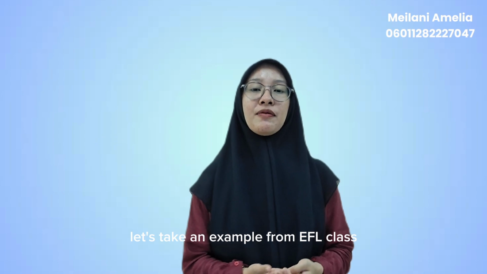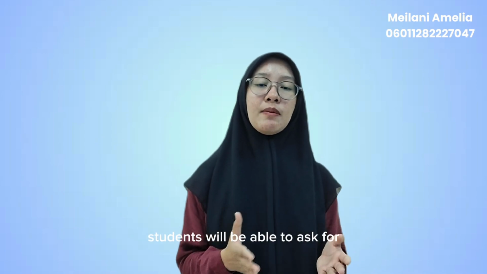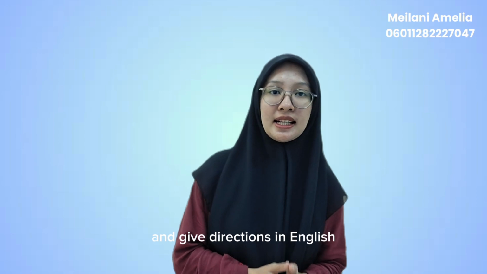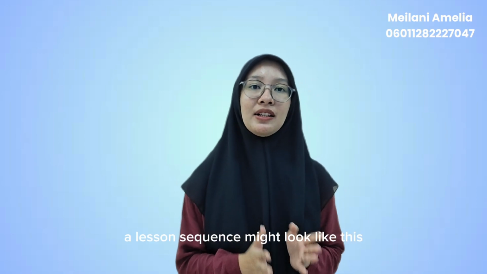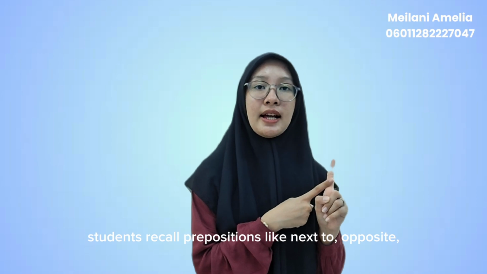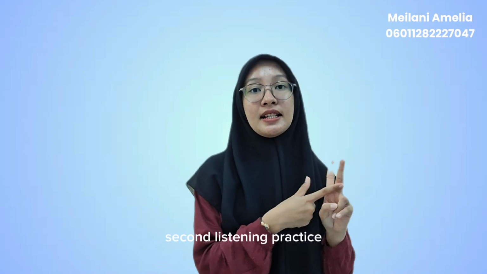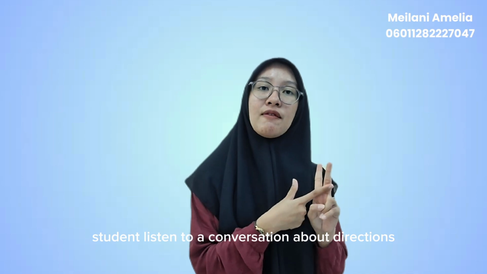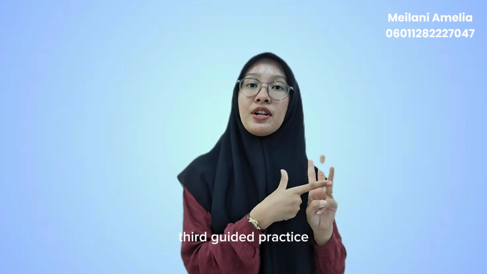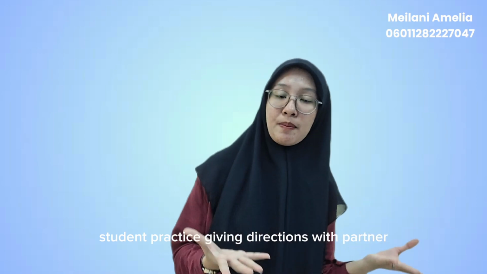Let's take an example from an EFL class. Suppose the lesson goal is: students will be able to ask for and give directions in English. A lesson sequence might look like this. First, review. Students recall prepositions like next to, opposite, behind, and so on. Second, listening practice. Students listen to a conversation about directions. Third, guided practice. Students practice giving directions with a partner.